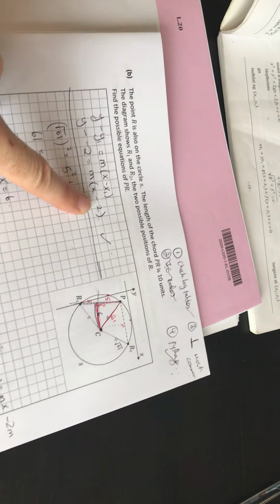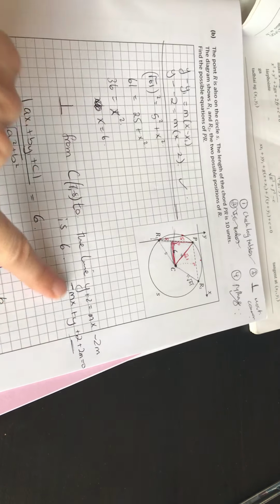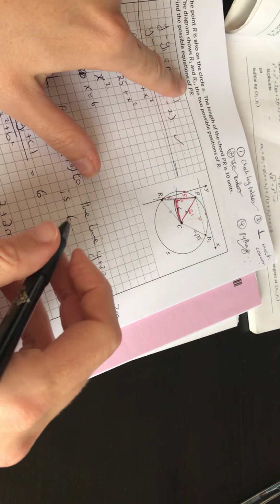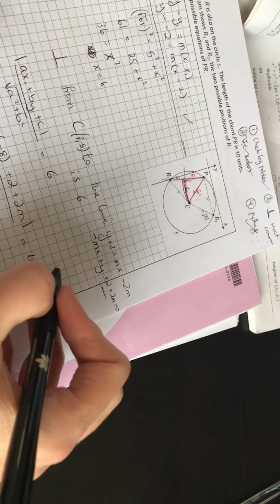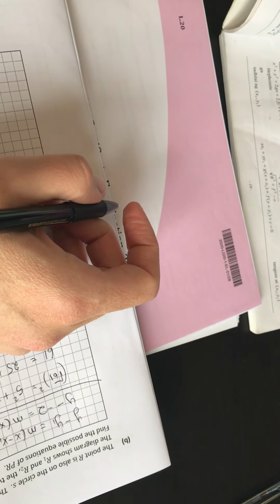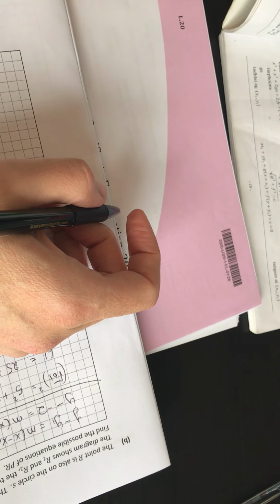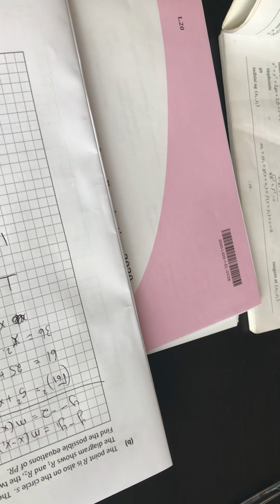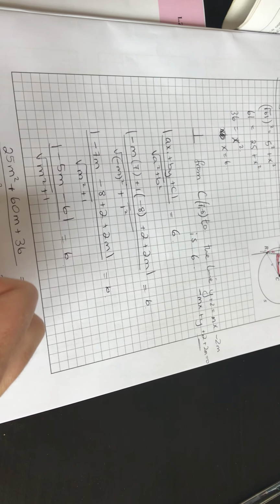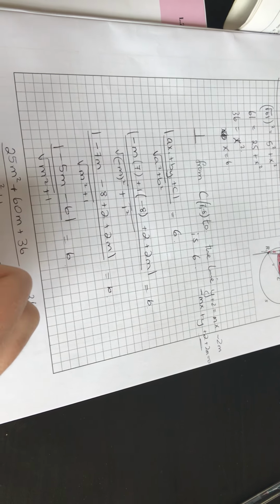Doesn't matter if it's back here or to here, and I fill in my 60 and my 0, and that'll give me the two possible equations of PR. So I might just do it at the side here. When I do that, I end up with, oh, that's silly of me, sorry, don't take the 11 out in common.